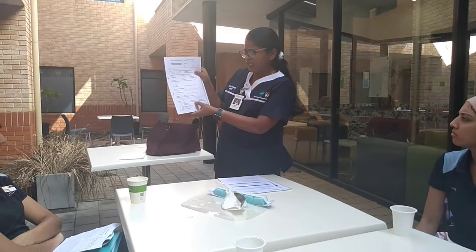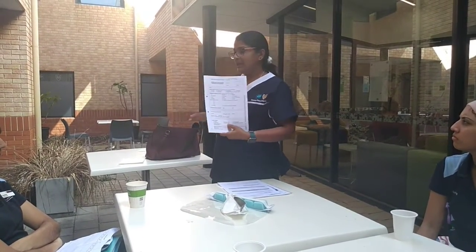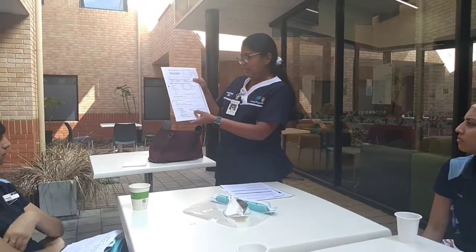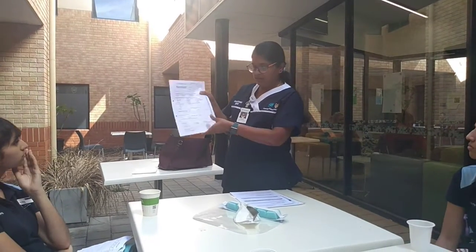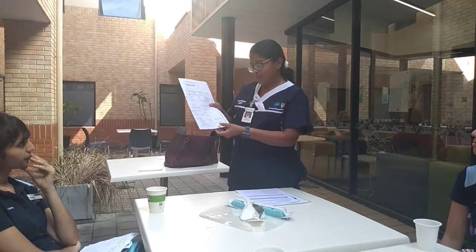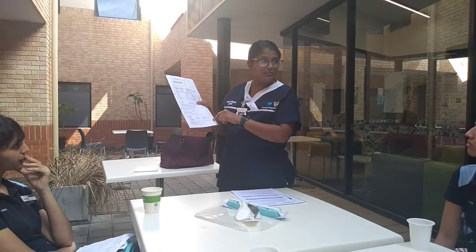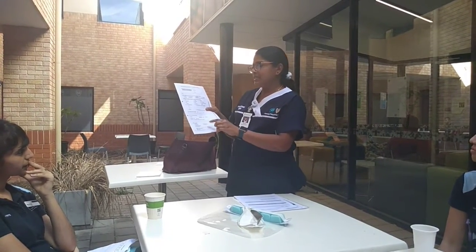Non-slip mat, protein bed. Protein bed is something which can come very low to the floor level. Even if they have a tendency to roll out, it's not a big height they have to fall. So that's the protein bed. Wander alert, it's like a watch kind of thing. If they escape, it tells us the patient is out of the ward. So wander alert. And consent form, if you need it for any of this, it's completed. Okay, so those are the safety needs we'll be doing. That's why we do AMTS.